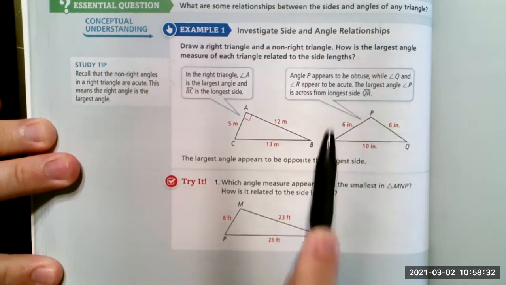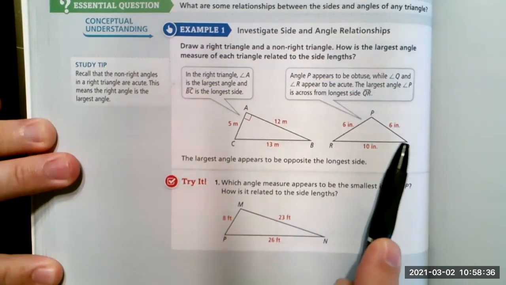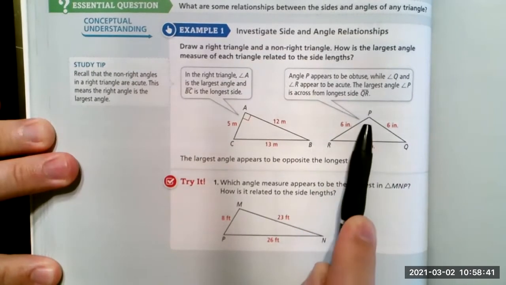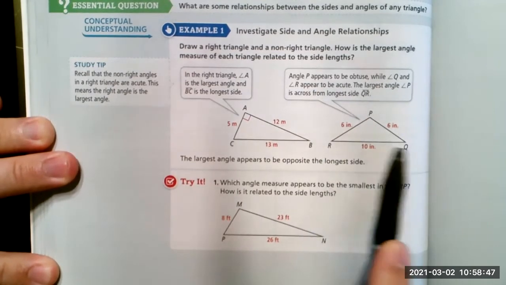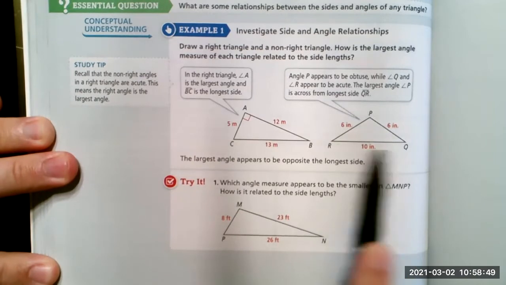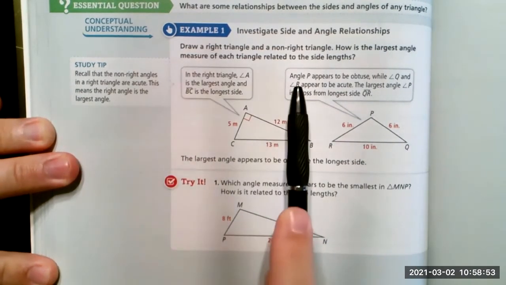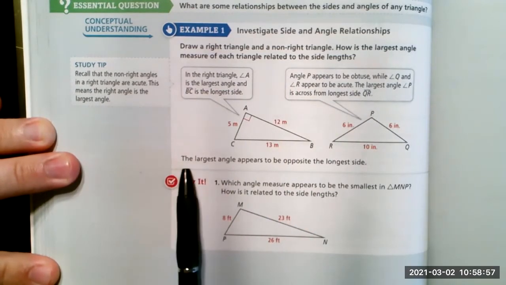So what you're doing is you're looking at this triangle, at all three vertices, and you're looking for the largest angle, whichever one is the largest. In this case, P is the largest. So the side that's opposite angle P will be the longest side, which is true. Let's just make sure I didn't miss anything. Angle P, same thing. Okay, and then this is the idea.